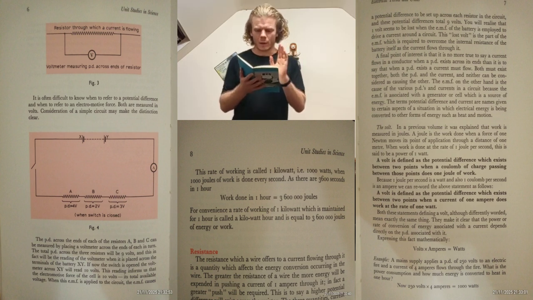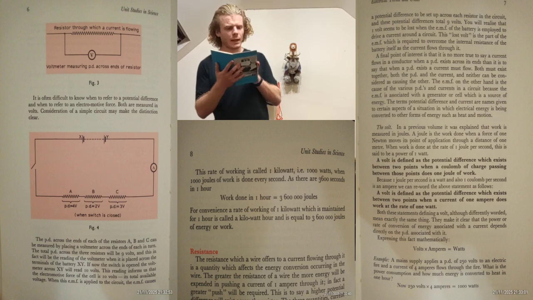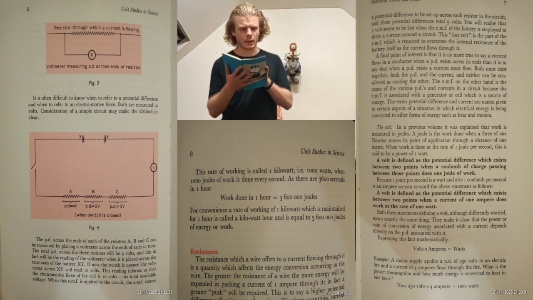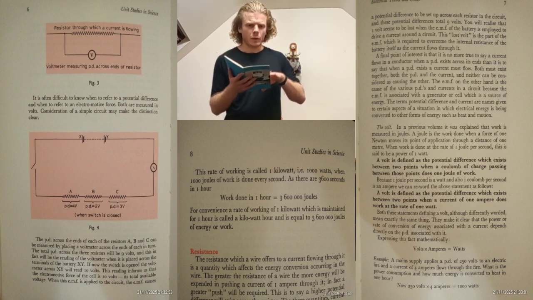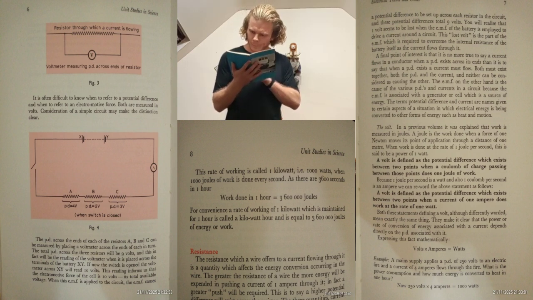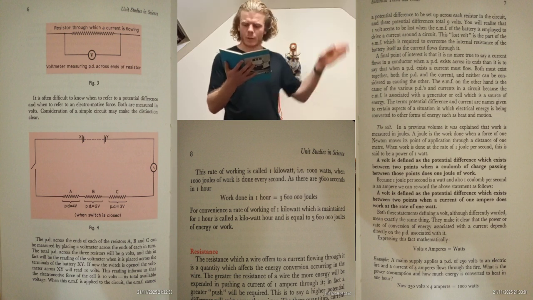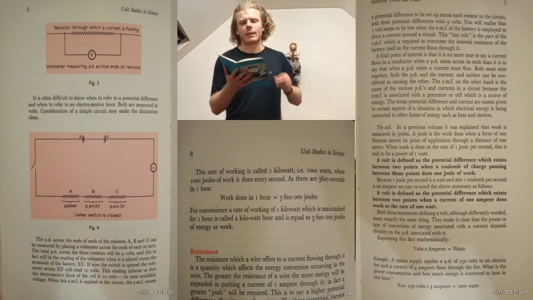That makes sense. 1,000 watt and 1 kilowatt. So this rate of working is 1 kilowatt, when 1,000 joules of work is done every second. And a joule was now the amount of the force to bring 1 Newton of application for a distance of 1 meter. A lot of things here. As there are 3,600 seconds in an hour, work done in 1 hour are 3.6 million joules. So this is what we don't just really know what joules are.